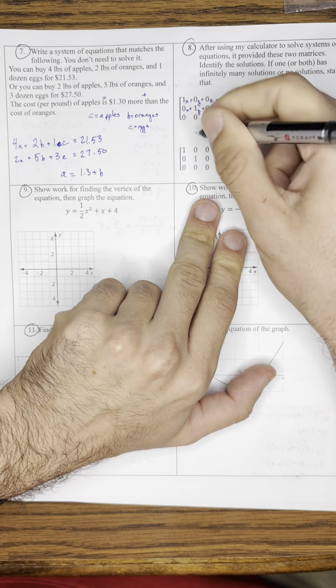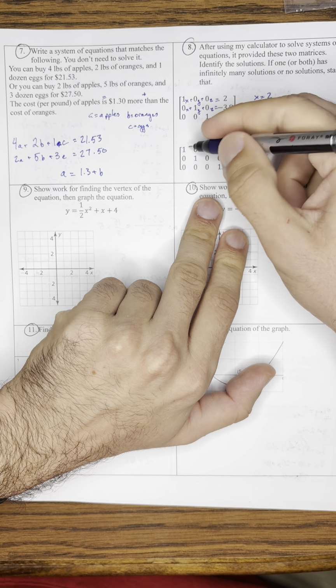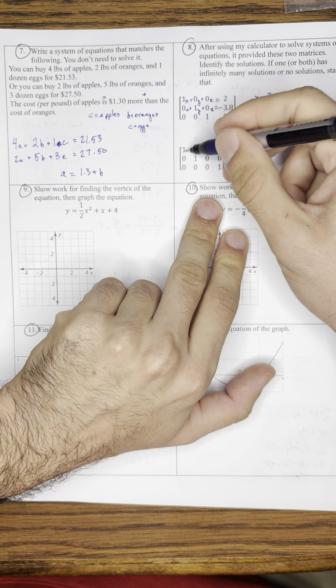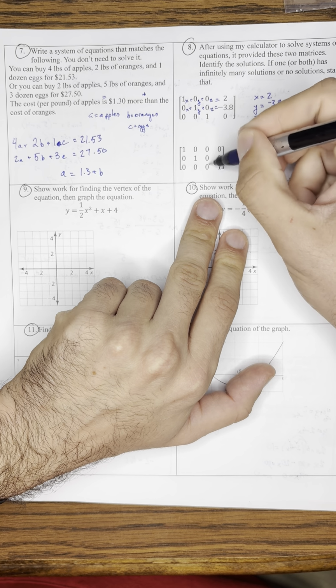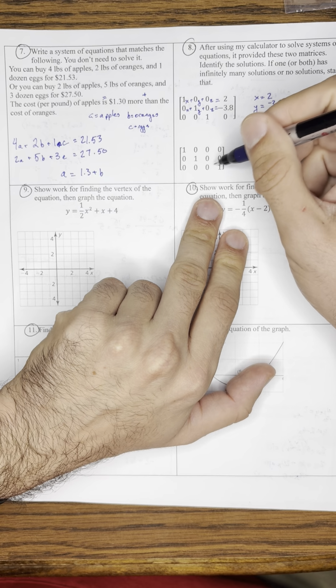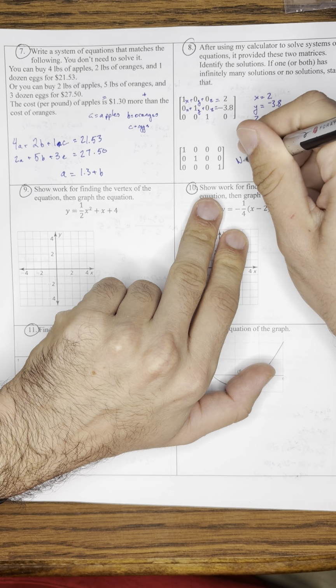Now over here, it's still saying that same thing. It's like it's saying that 1x equals 0, 1y equals 0, and so on. There are only zeros over here. 0 equals 1. Well, that's impossible, so this has no solutions.